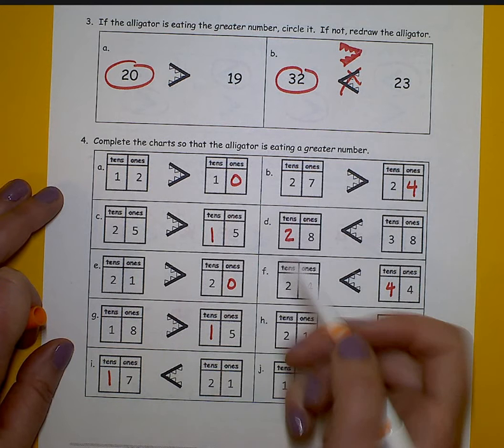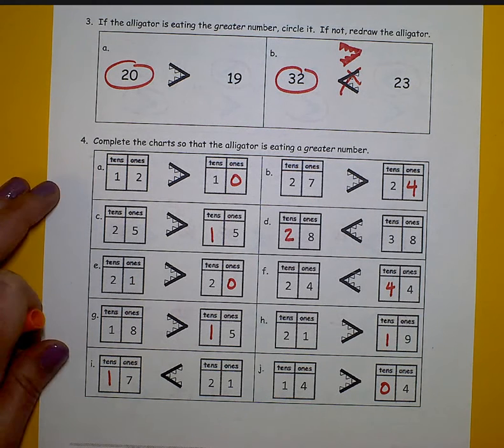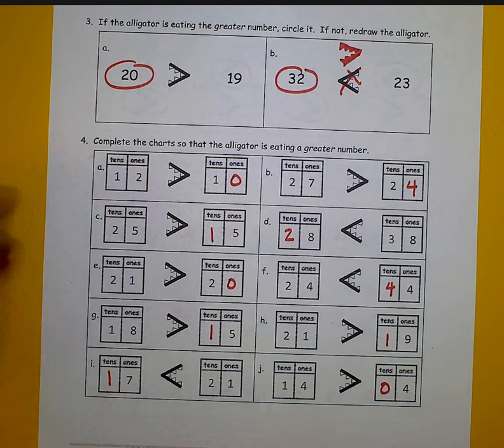So just look it over. If you need to pause it to make sure your answers are somewhat right, do that now. And then start it back up again.